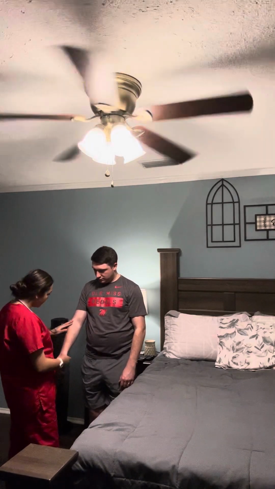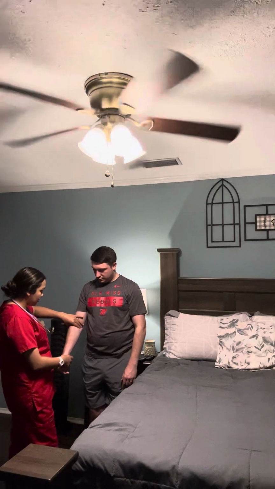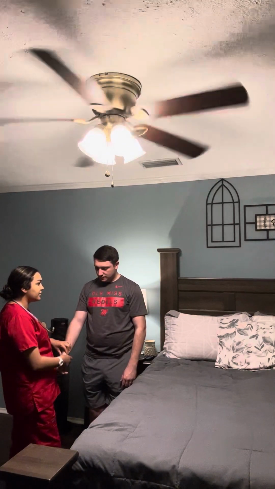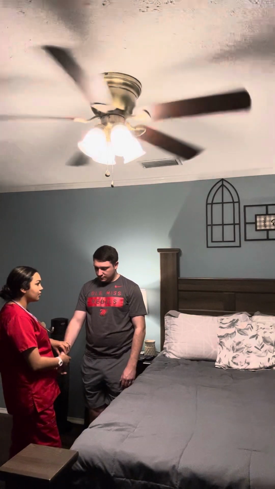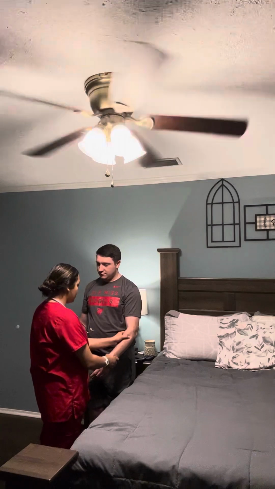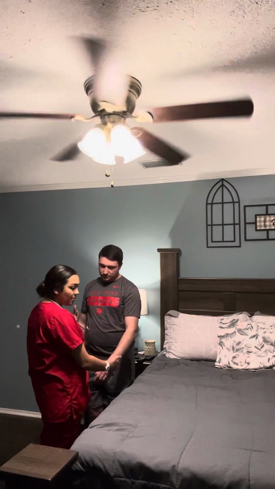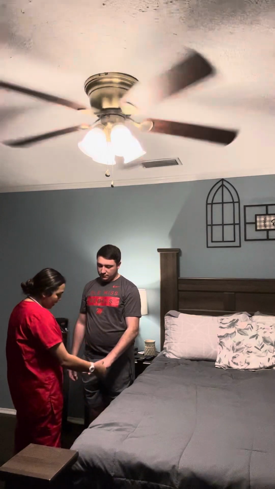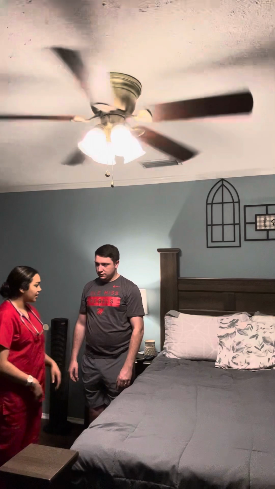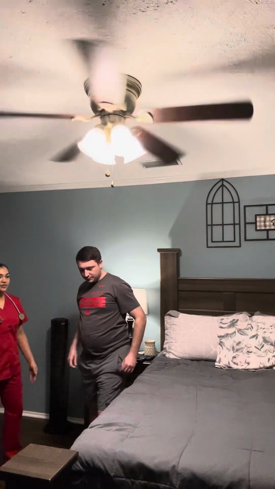And then we'll go ahead and do pulses. All right, 2+. Radial 2+. Brachial 2+. They're equal bilaterally. Cap refill. Alrighty. Okay, so I'll go ahead and let you sit at the edge of the bed.